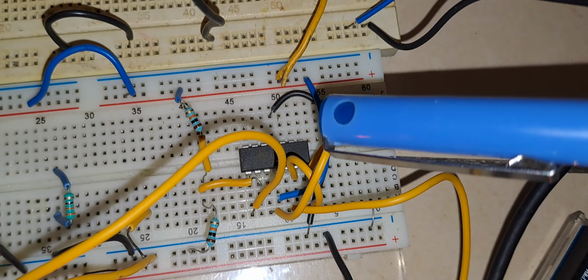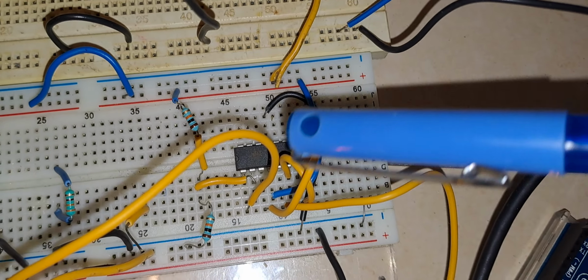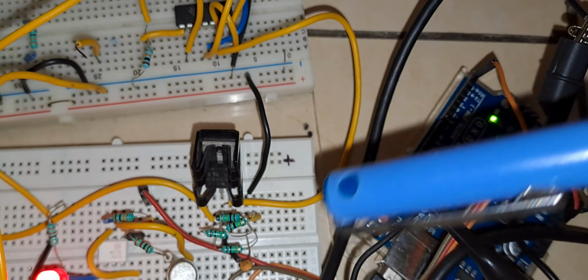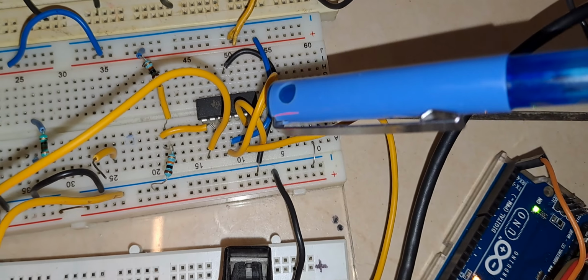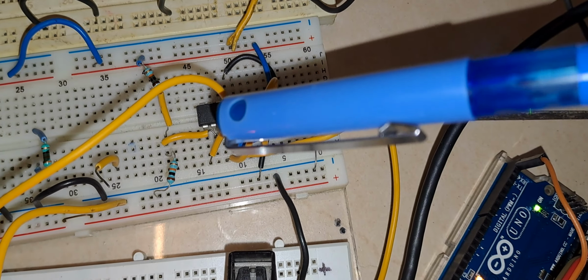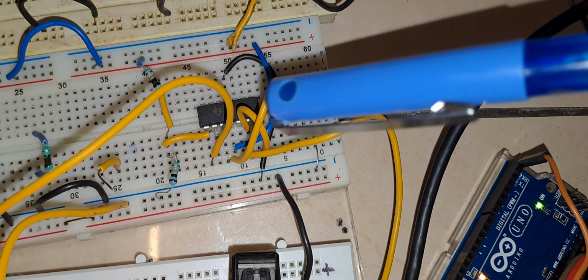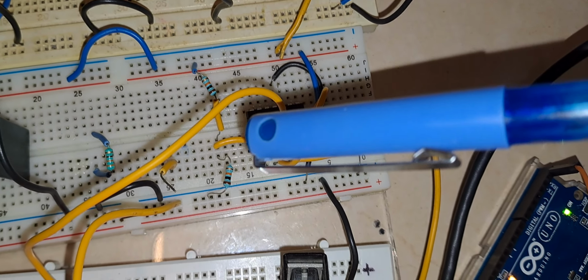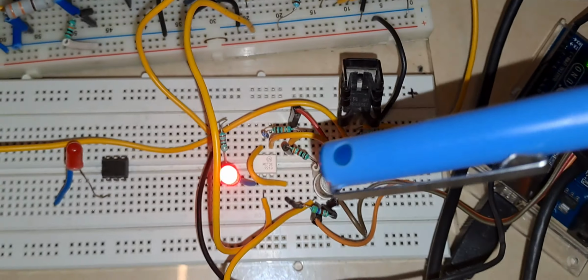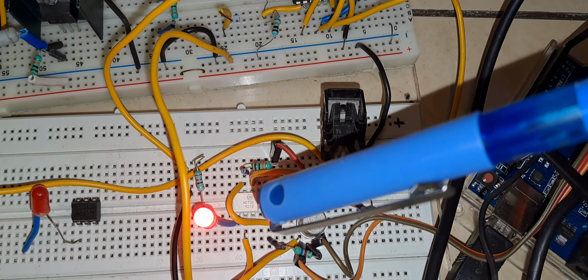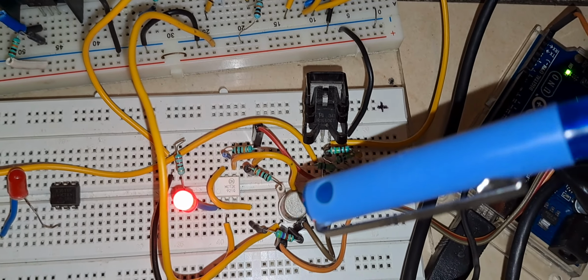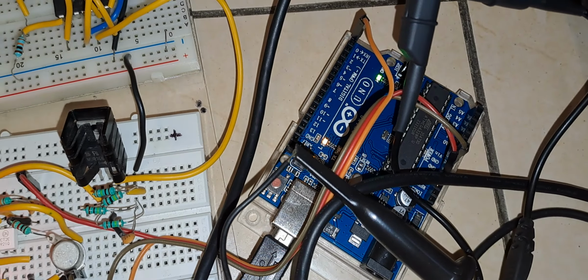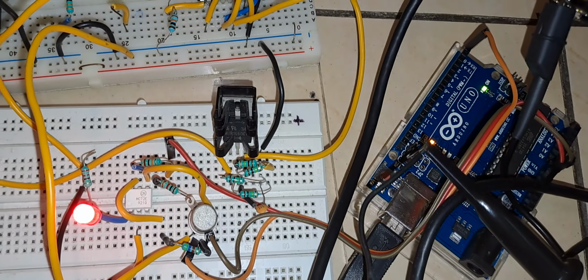op-amp signal regeneration circuit. This is the final signal processing circuit. In the signal processing circuit, the output of this demodulator is fed to the unity gain buffer. There are two op-amps used here. One op-amp is working as unity gain buffer and another op-amp is working as a voltage comparator. The output of this voltage comparator is finally fed to this optocoupler, and the optocoupler output is finally inverted with another transistor, and finally it is fed to Arduino Uno. Let us see the results.